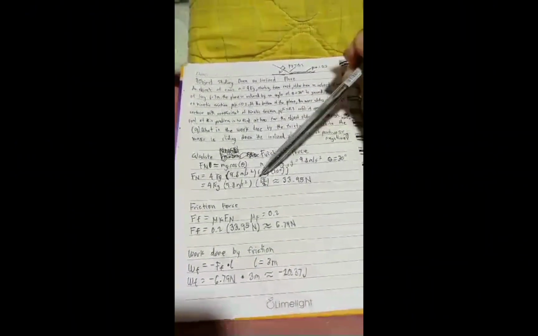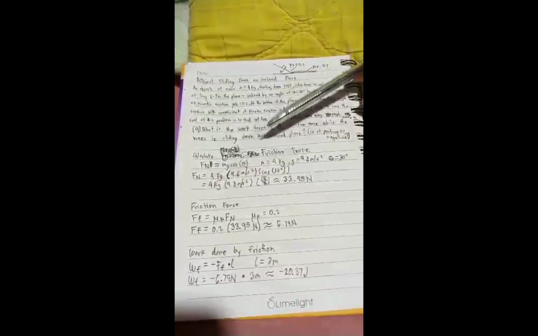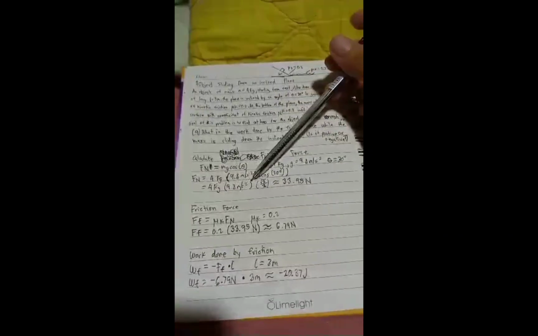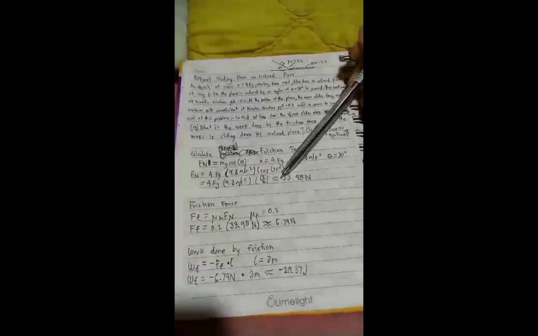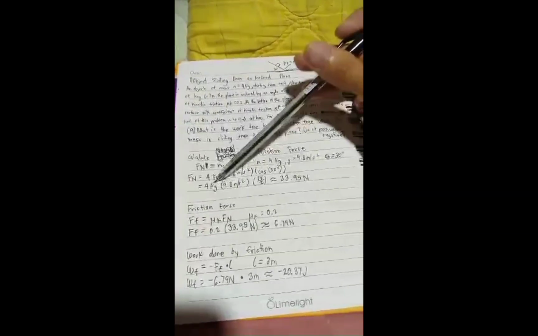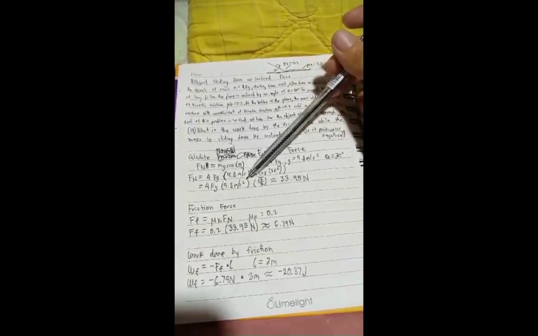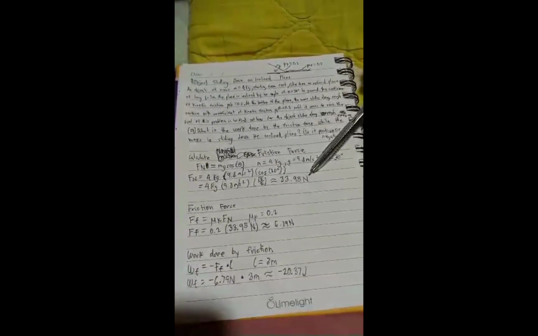Cos 30 degrees is equal to square root of 3 over 2. So 4 kilograms times 9.8 meters per second squared times square root of 3 over 2 is approximately 33.95 kilogram meters per second squared, which can be written as Newtons.